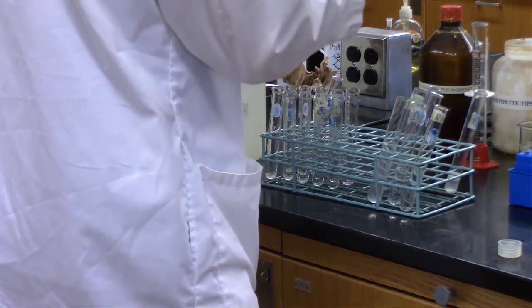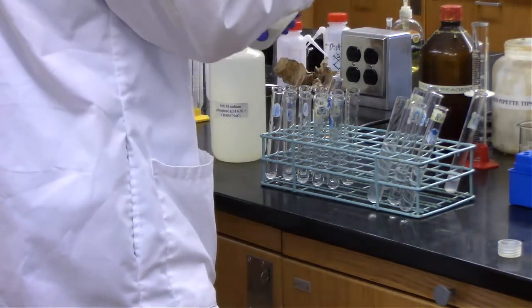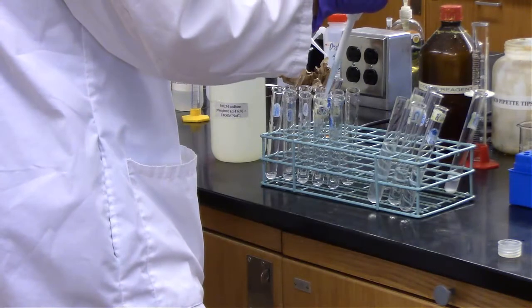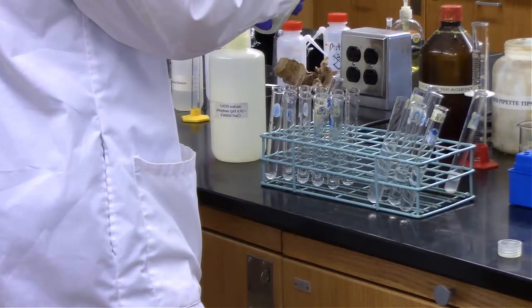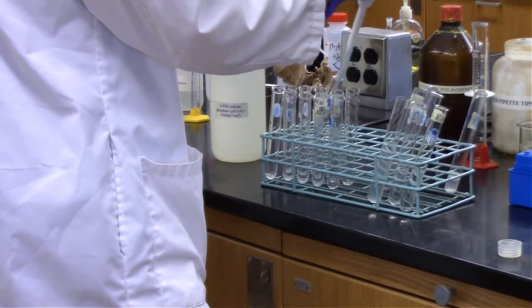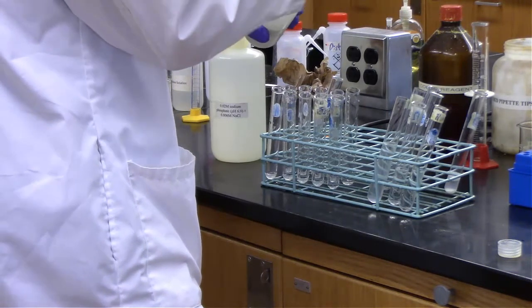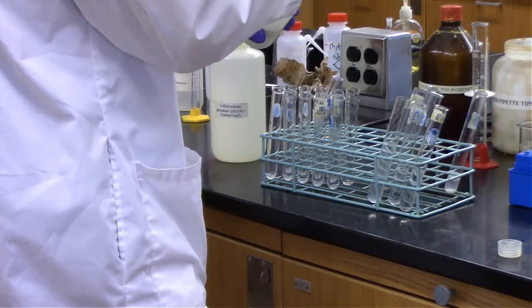When we diluted it past 1 to 10, so for the 1 to 100 dilution and the 1 to 1000 dilution, we had pretty much no enzyme activity. It was essentially too dilute for anything relevant to happen. We were unable to break down that starch hardly at all.